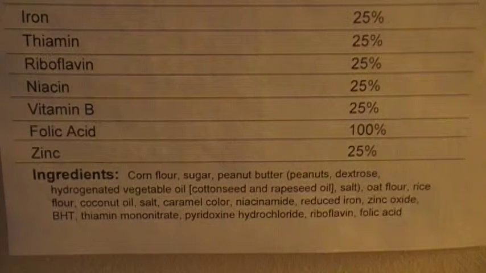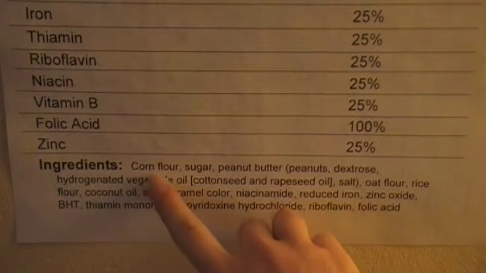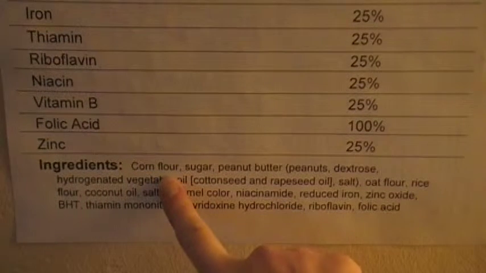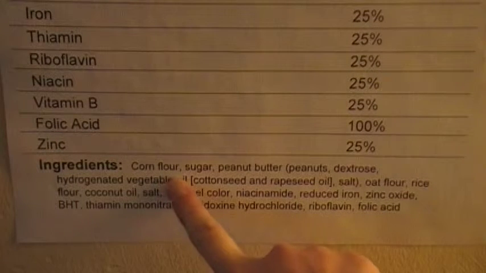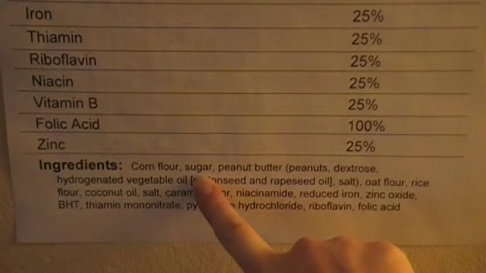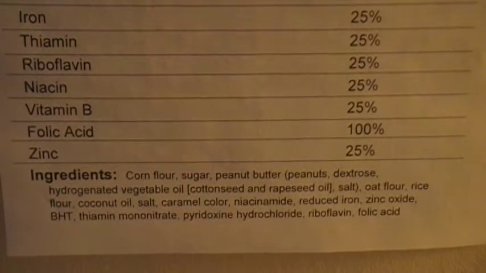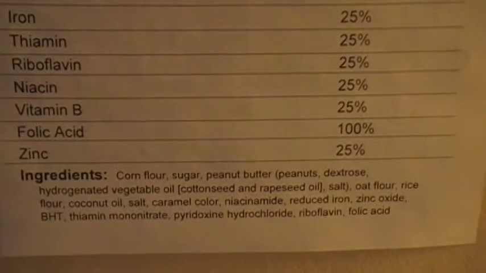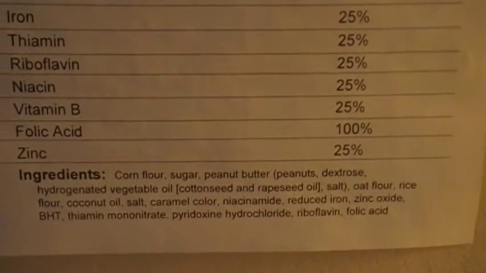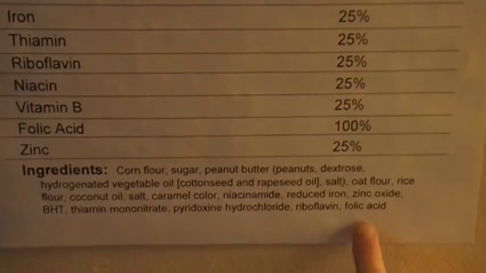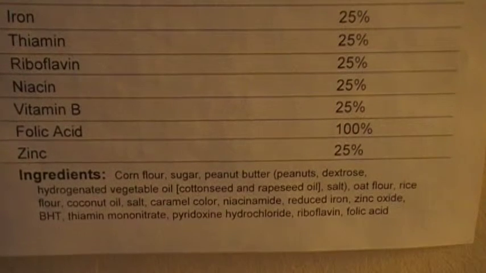So in this particular example, we notice that corn flour is the number 1 ingredient. So this particular cereal has a lot of corn flour. Then the second ingredient is sugar, and the third ingredient is peanut butter. So these are all the most important ingredients in this particular box of cereal. The last thing is folic acid, so that's going to have the least amount of that.